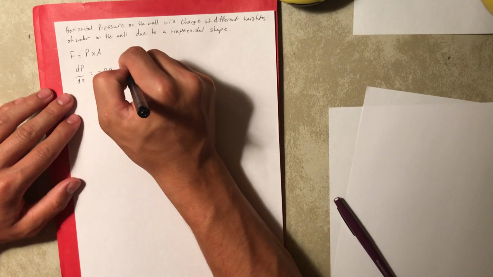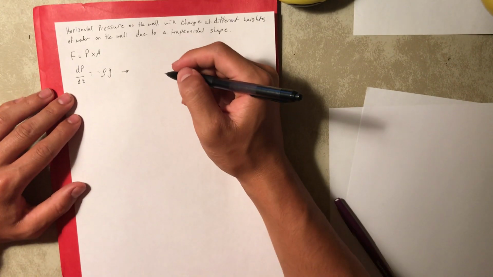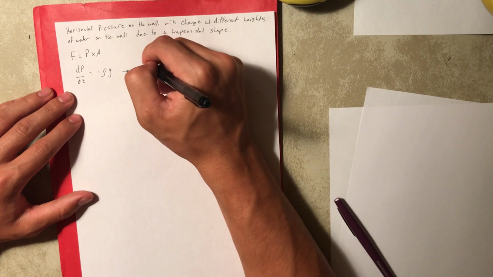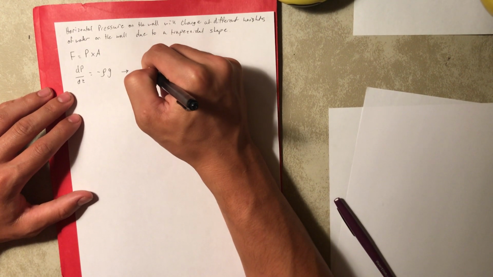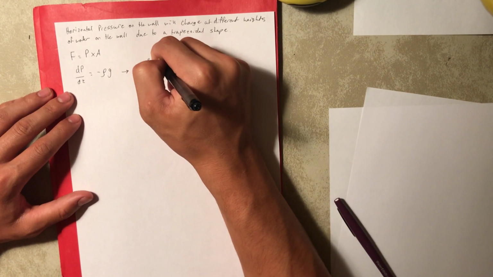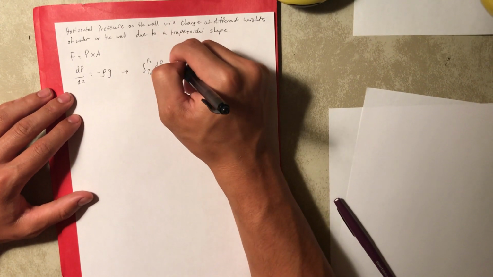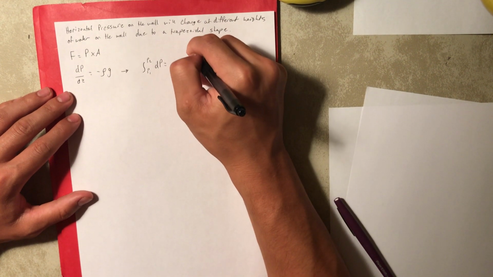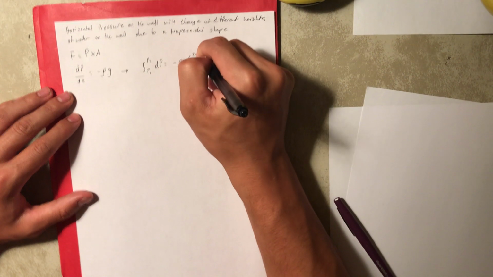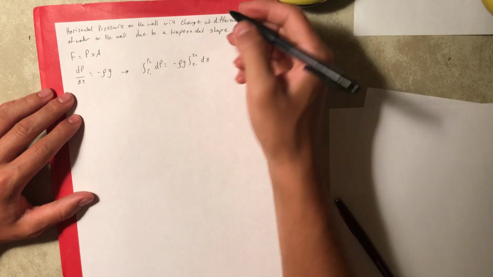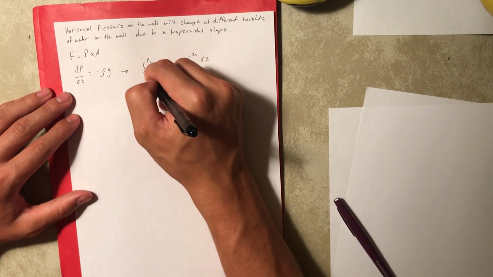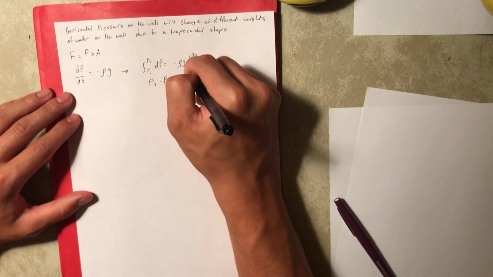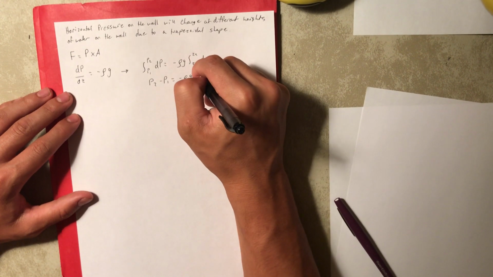And then from there, we'll have the integral from P1 to P2 of dP is equal to negative rho g times the integral from Z1 to Z2 of dZ. And then from there, you'll just get P2 minus P1 is equal to negative rho g delta Z.